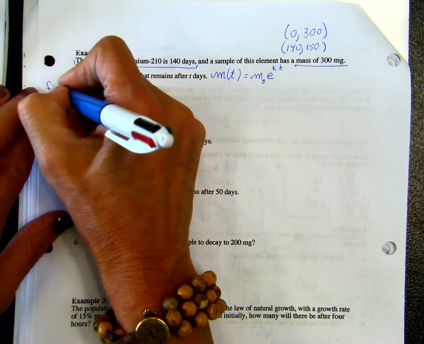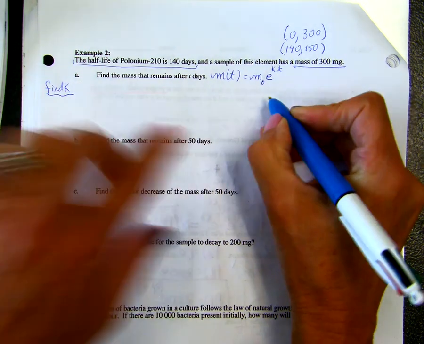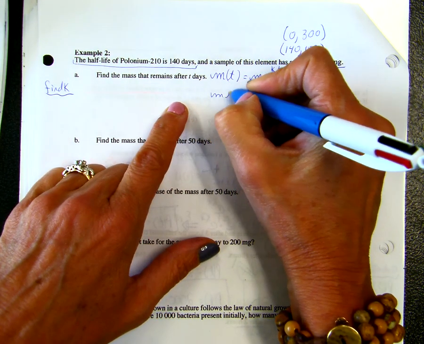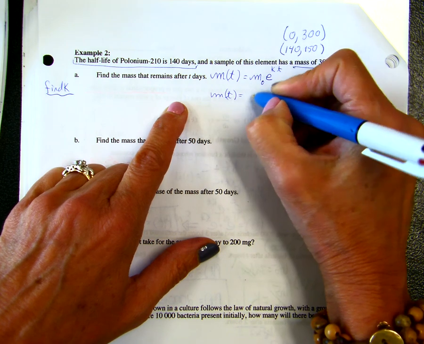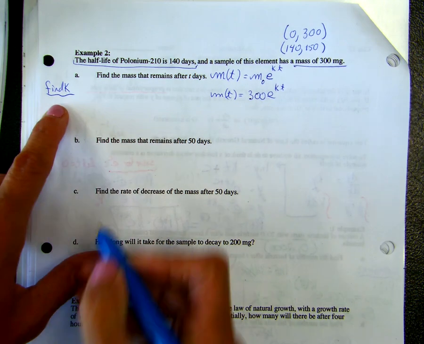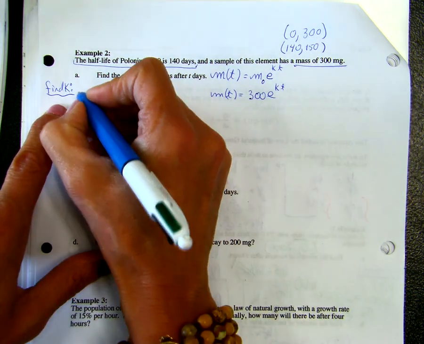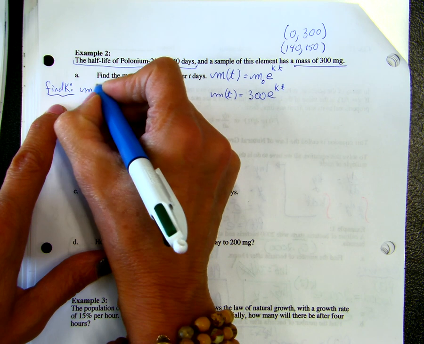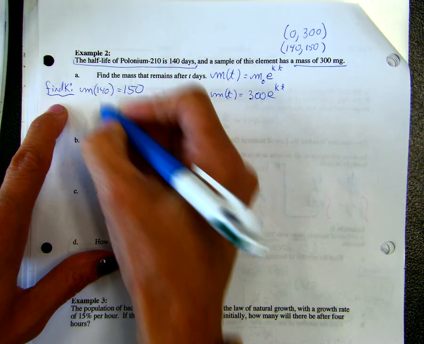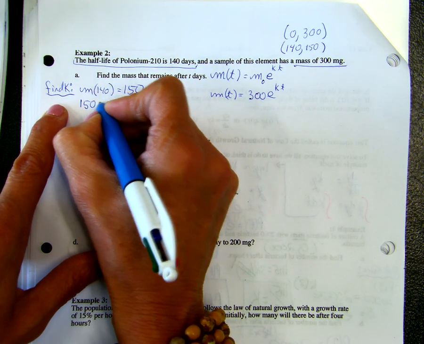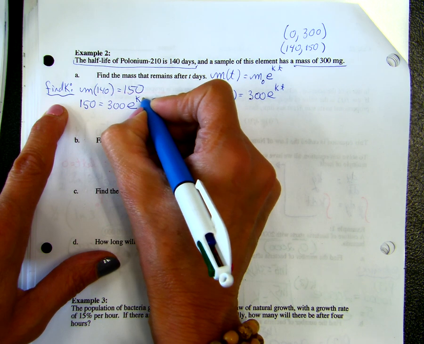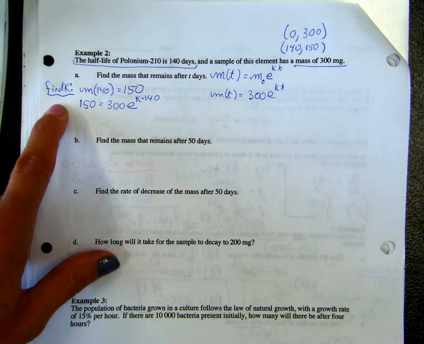How are you going to find k? Well, I already know how to solve for m naught because it was given to me. So I've gotten this far in my equation: m naught is equal to 300 e to the kt. So let's solve for k. The mass at time 140 is equal to 150. That is, 150 is equal to 300 e to the k times 140.